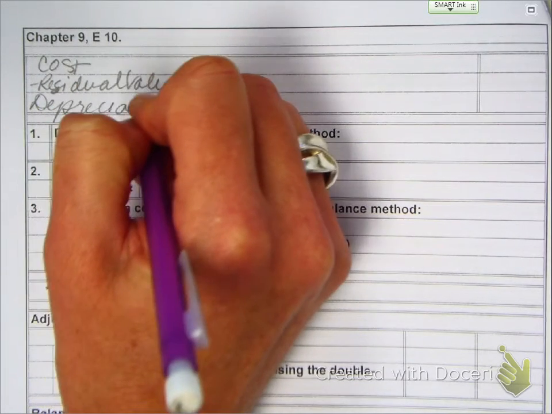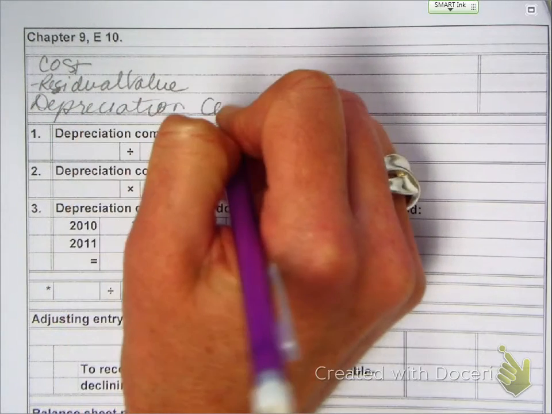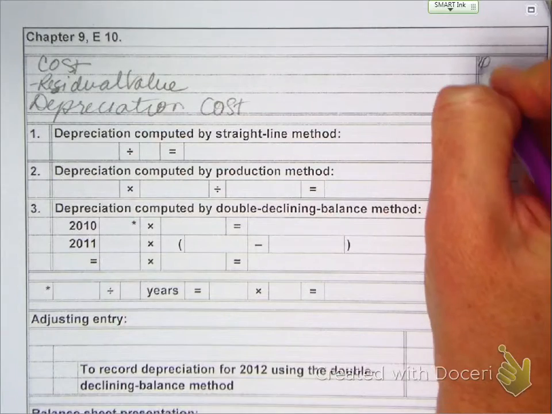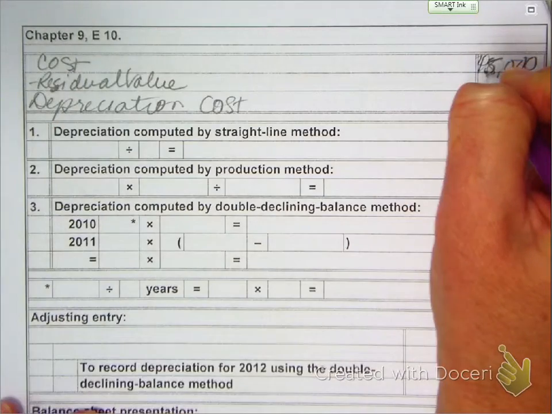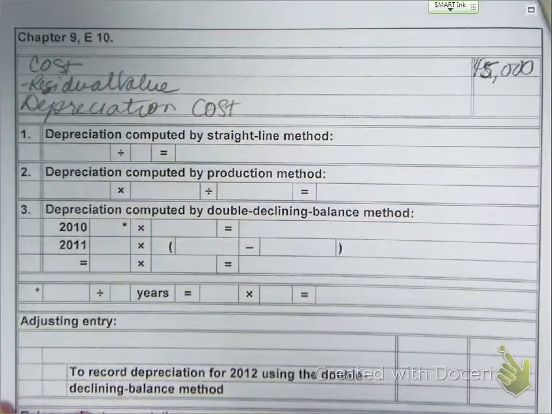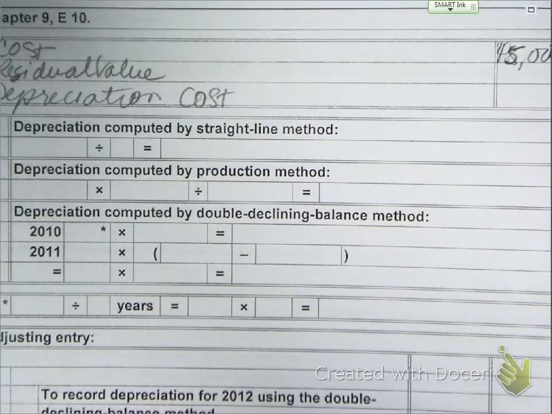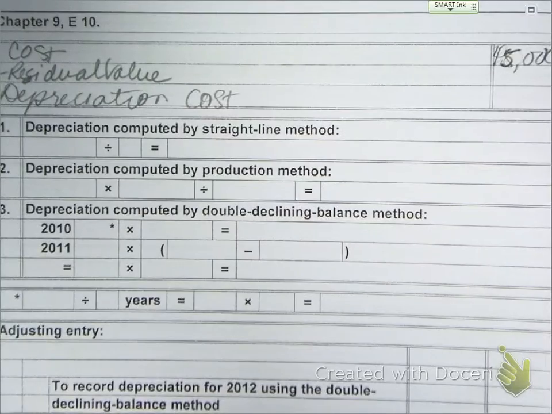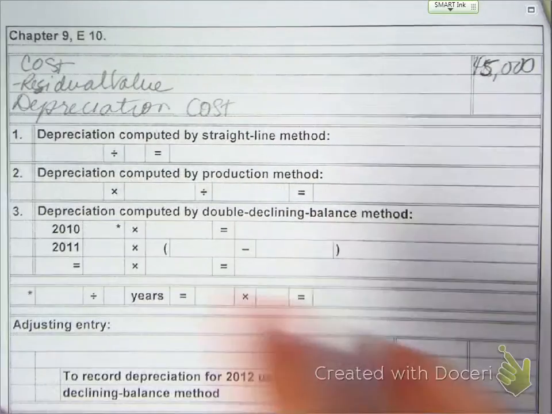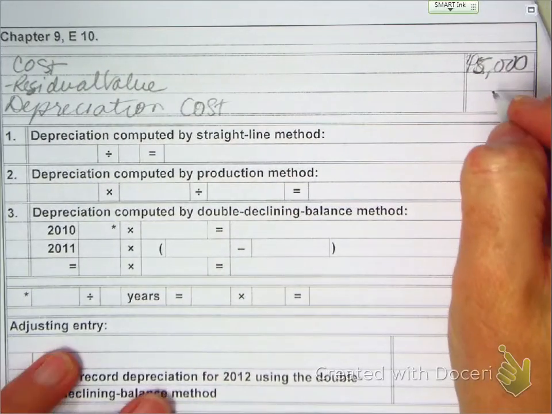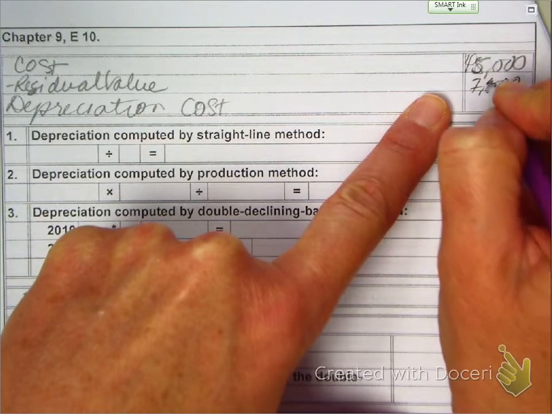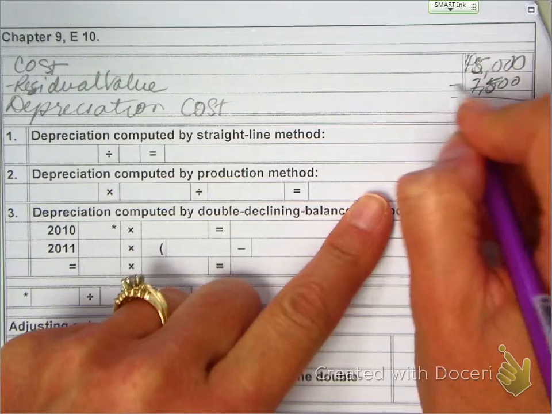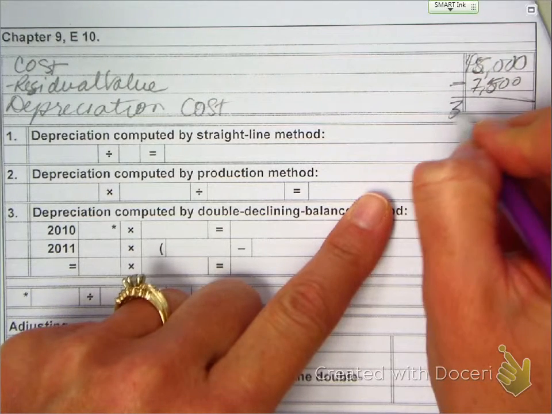And in our problem, the cost of our asset was $45,000. And our residual value was $7,500. So therefore, our depreciable cost is $37,500.